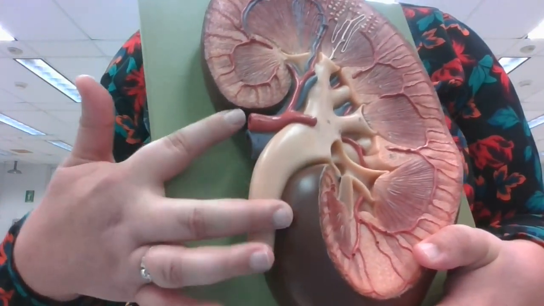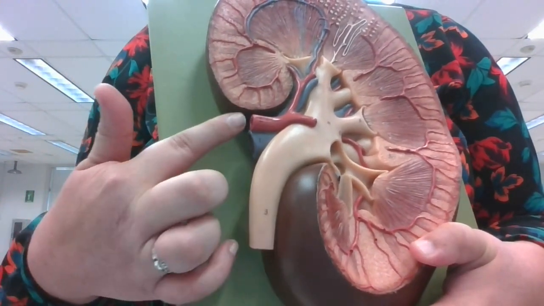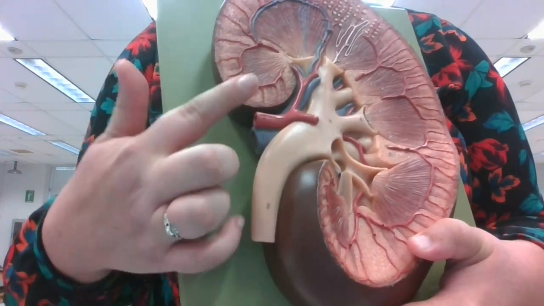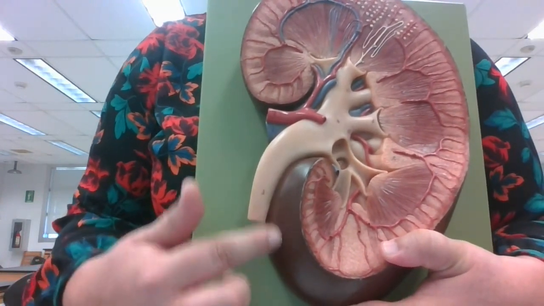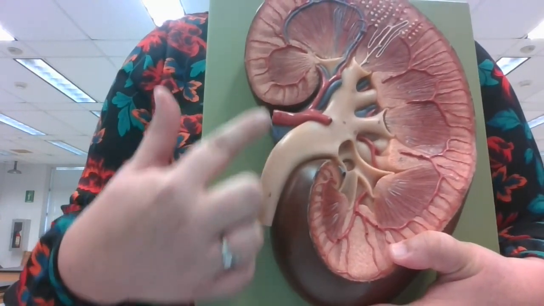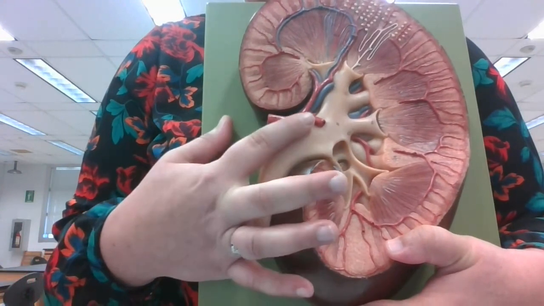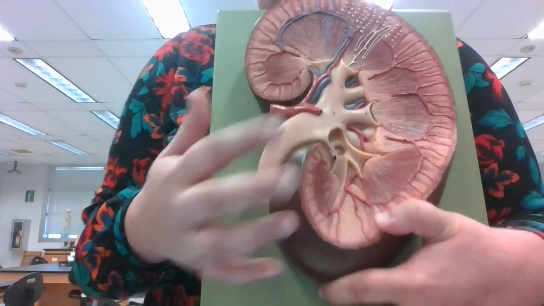Just like we saw in the lungs, this section of the kidney here, where you see the blood vessels and the ureter entering the kidney, there's one area to enter because it is surrounded by a fibrous capsule. This is the hilum. So where everything is entering is the hilum, or the little indentation of the kidney.